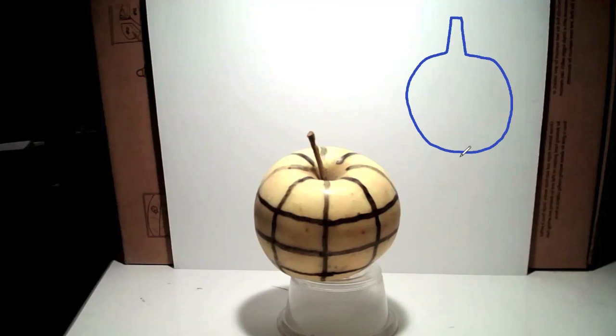But what happens when I start to add these inner contours and cross contours to the drawing? And notice how immediately we can take what looked like a very flat object, and with a few extra lines, we can make that object start to evoke the sense of 3 dimensions.